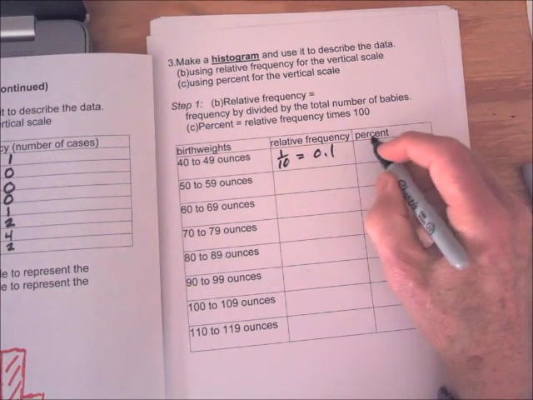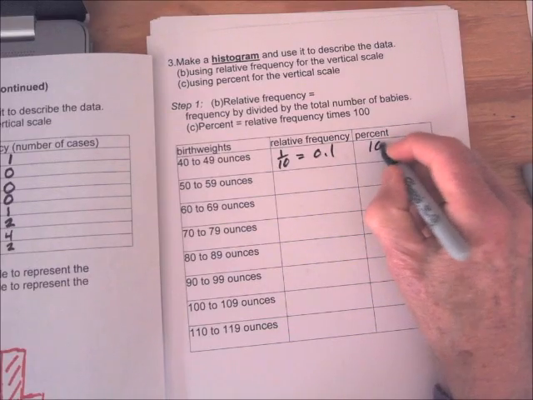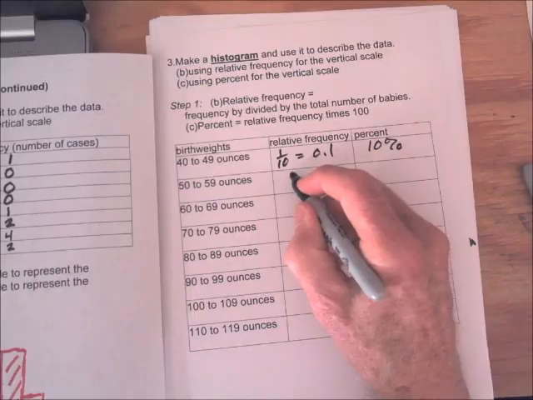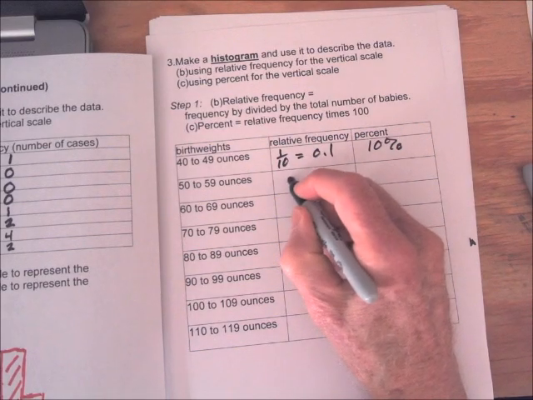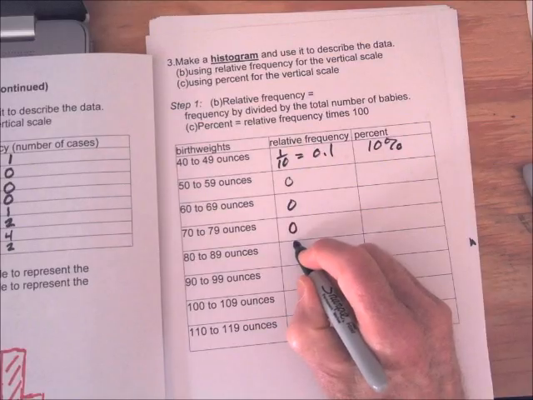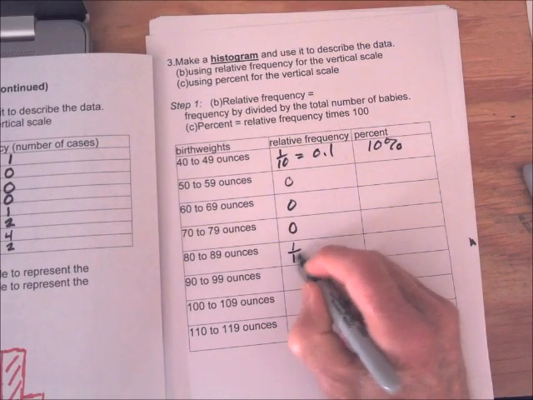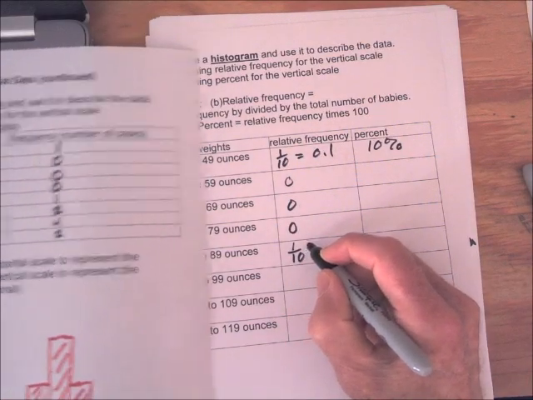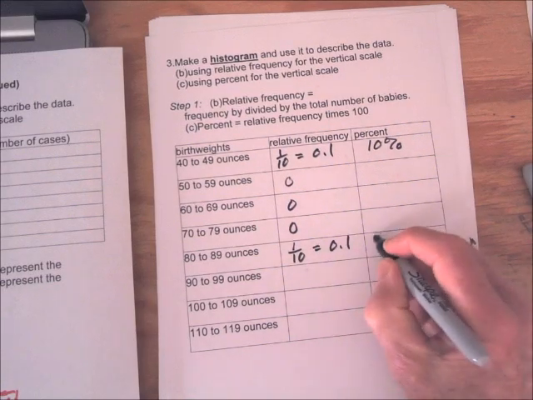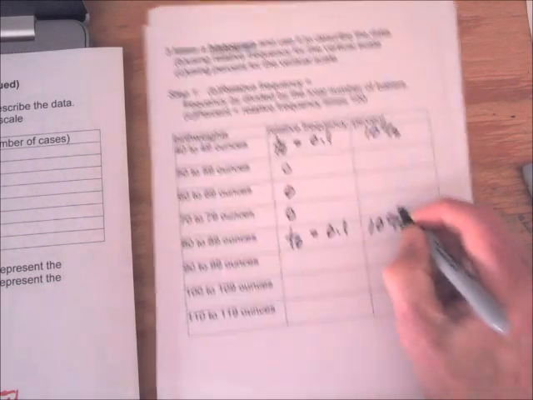And if we multiply by 100, that'd be 10%. And then nobody in the 50s, 60s, 70s. In the 80s, again, we have 1 baby. And 1 divided by 10 is 0.1, multiplied by 100 is 10%.